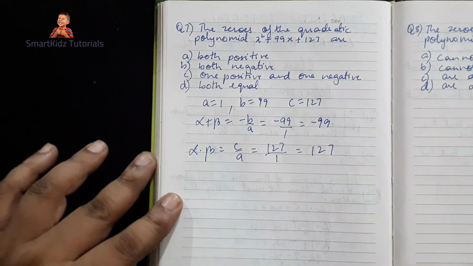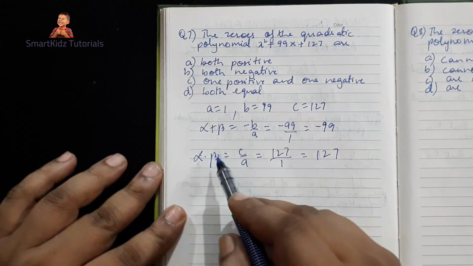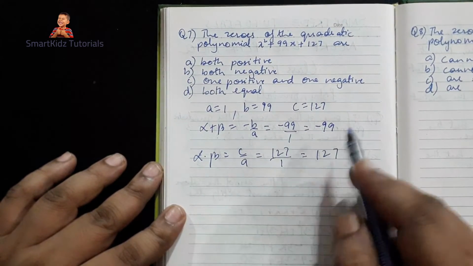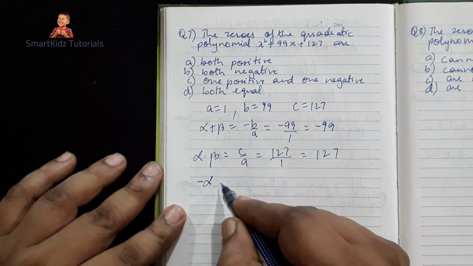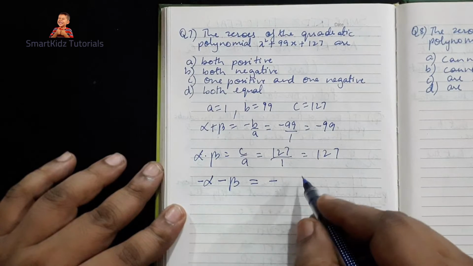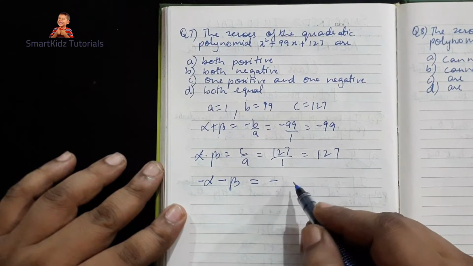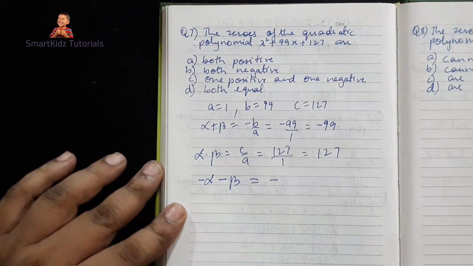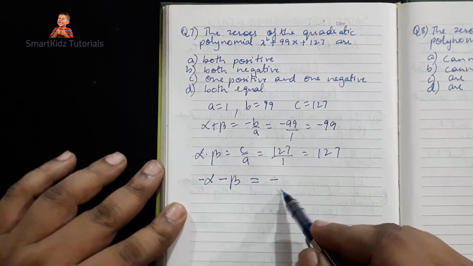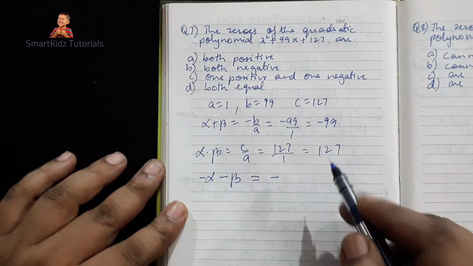Now this is kind of common sense here. When you add two numbers and get a negative, that means both alpha and beta have got to be negative. When it comes to multiplication, if both are negative, the product becomes positive, and that is exactly what is happening here.